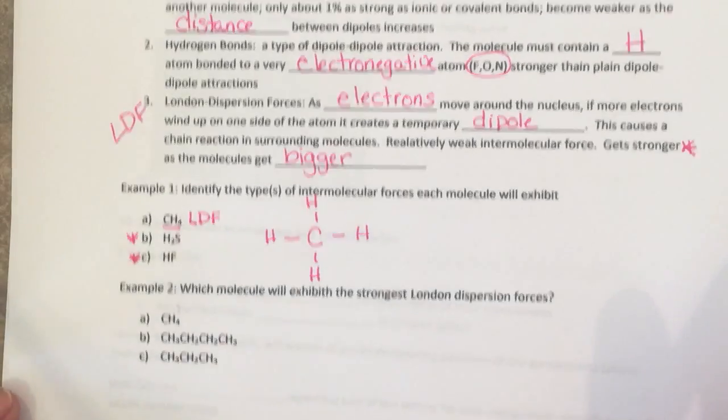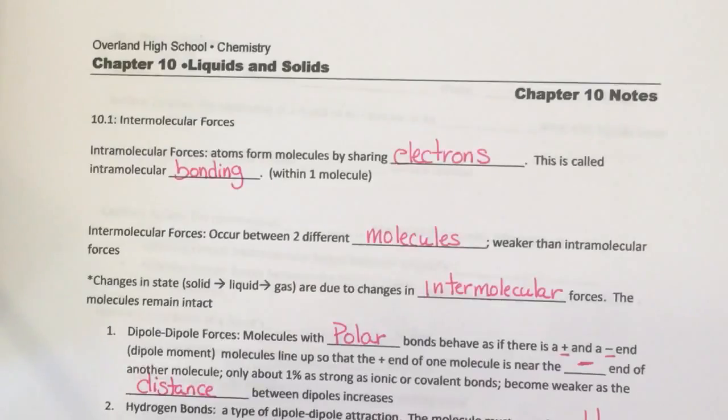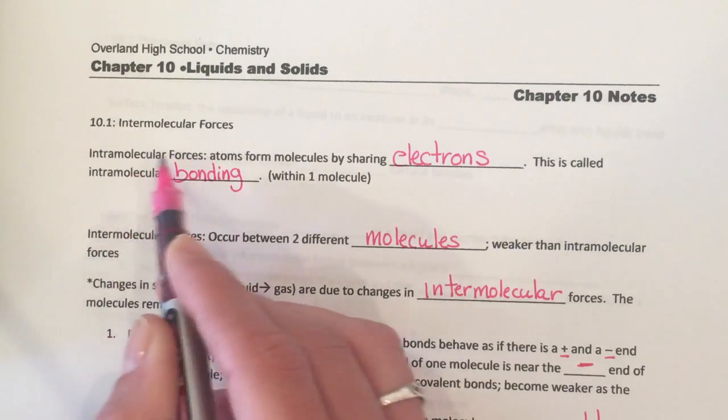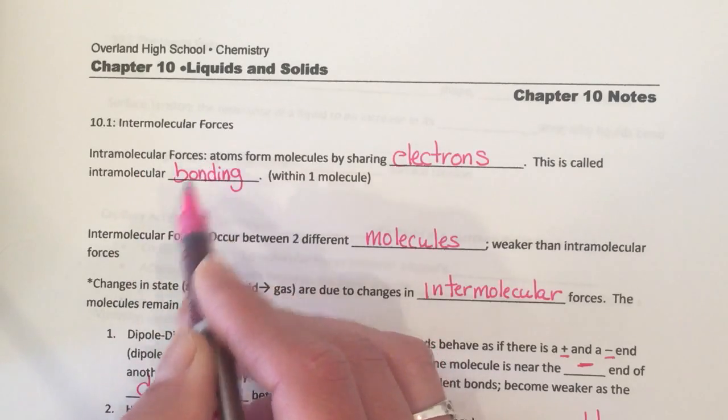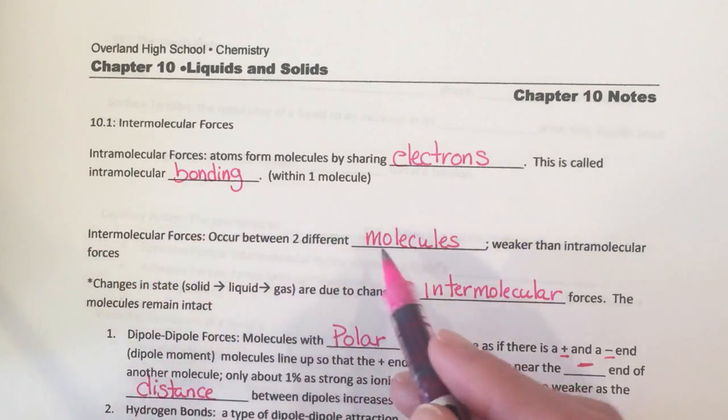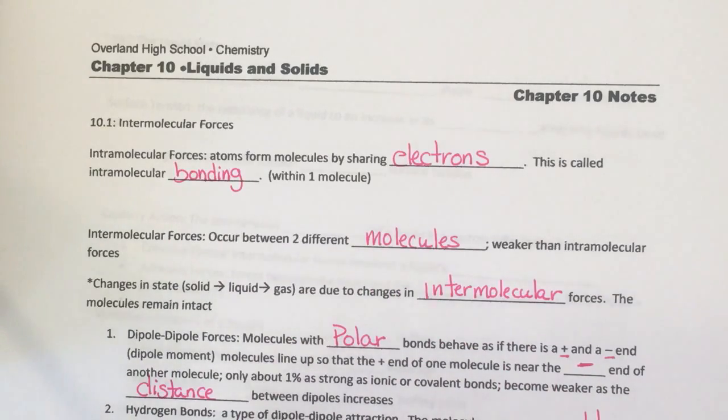So just a quick summary. Remember, intramolecular forces are bonding. Intermolecular forces are attractions between molecules. They're very different things, and you need to know the difference between the two.